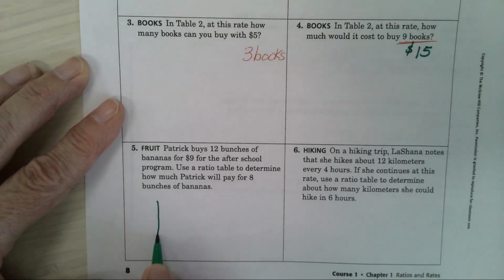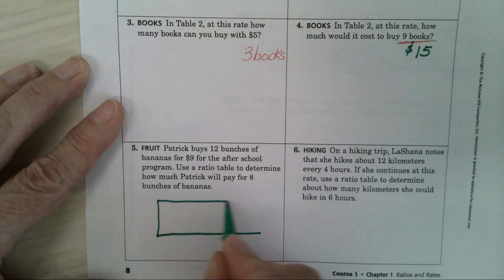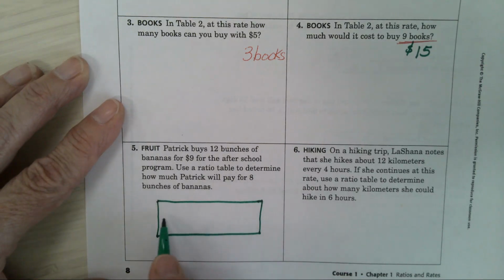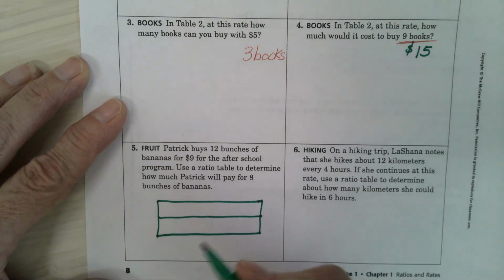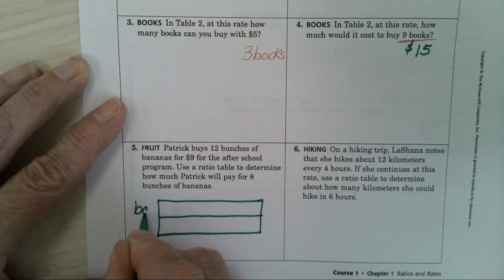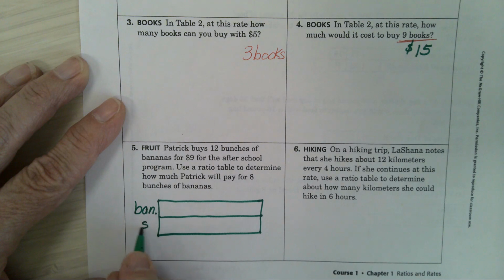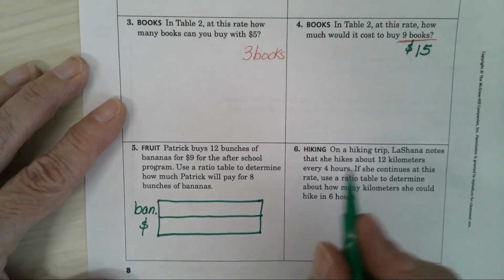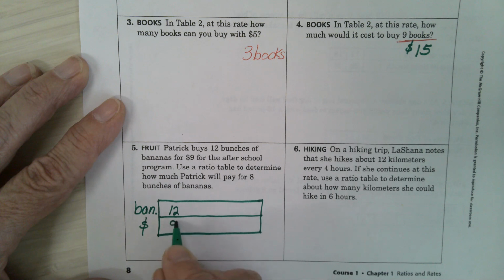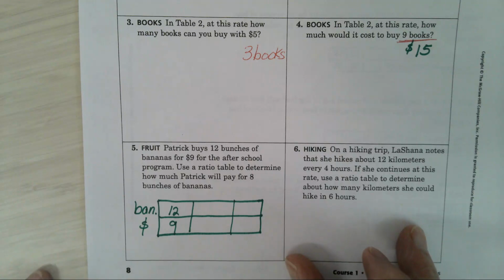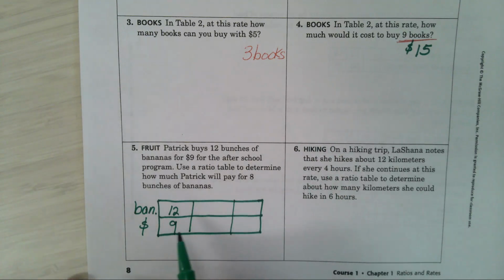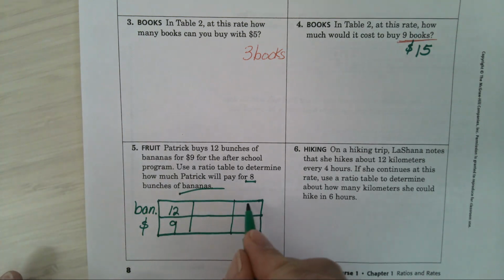So everyone, let's draw a table. A ratio table, and I have bananas and dollars. Okay, 12 bunches of bananas are $9. Okay, now I've got to try to change it to 8 bunches of bananas. So does 8 go with bananas or does 8 go with dollars? 8 bananas. I'm going to skip a box and put the 8 here.